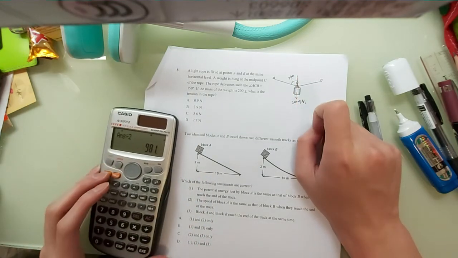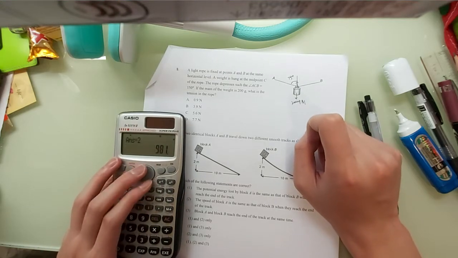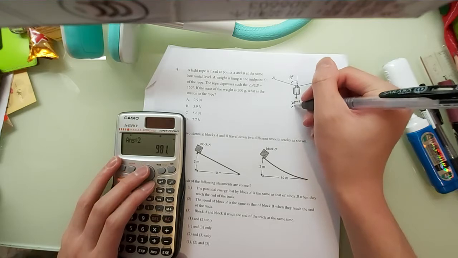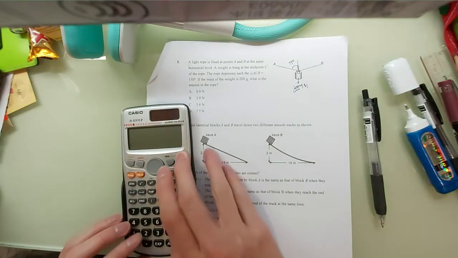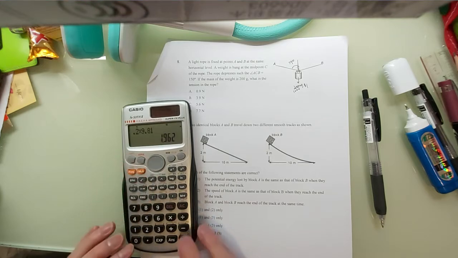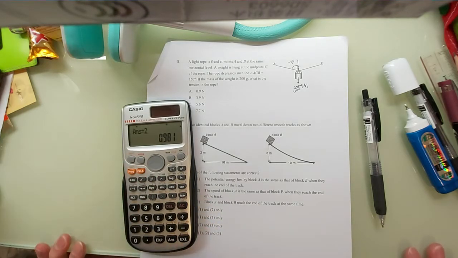Oh, 200 grams. I'm stupid. So 0.2, right? Over 2, 0.981 per string. And that's the vertical.